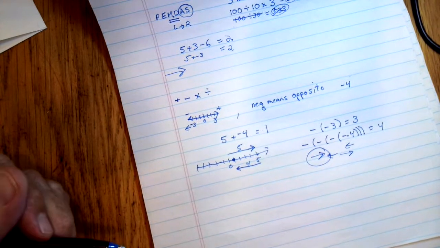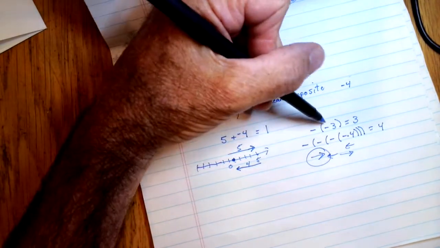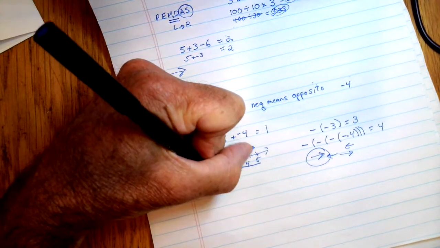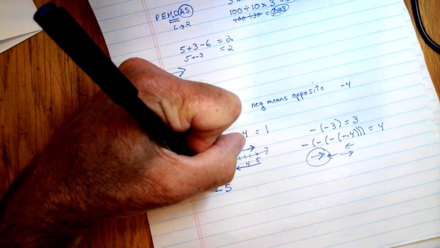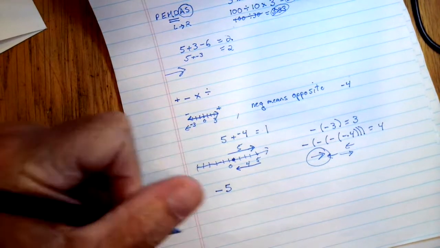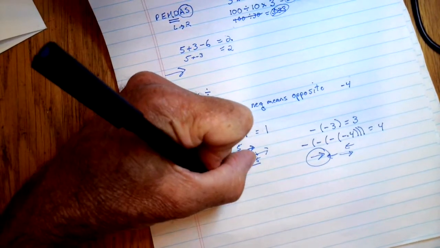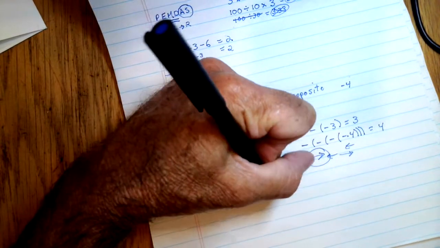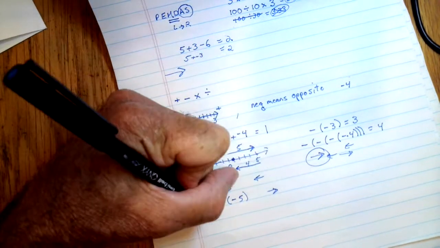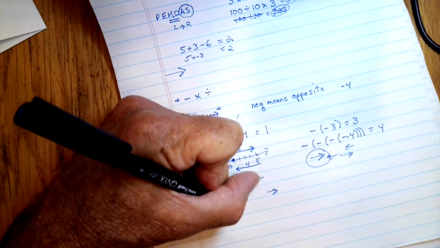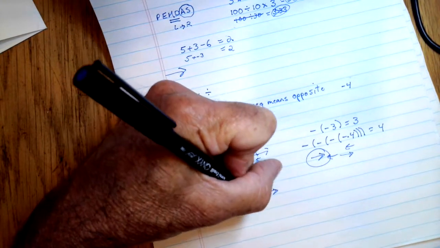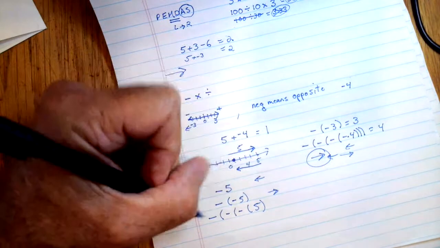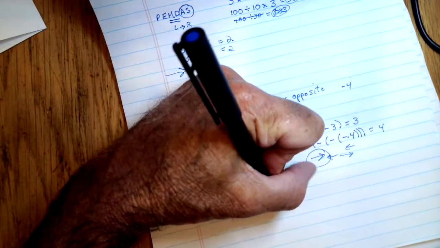Now you can summarize this a little bit when you have these things. You'll note that if I have the opposite of 5, there's one of those. That means it's to the left. If I have the opposite of the opposite of 5, it's to the right. If I have the opposite of the opposite of the opposite of 5, it's going to the left, then to the right, then to the left again, and it's going to be to the left.